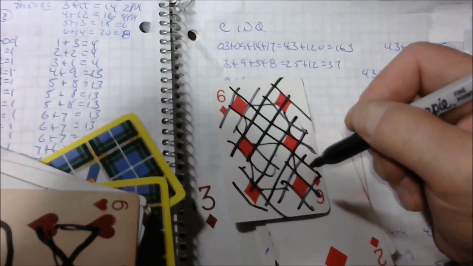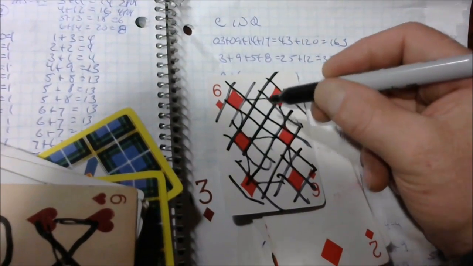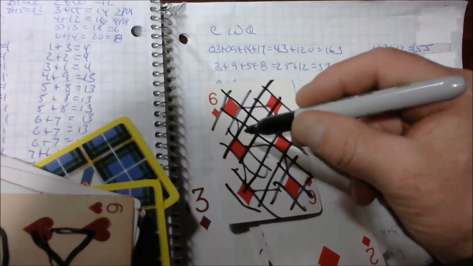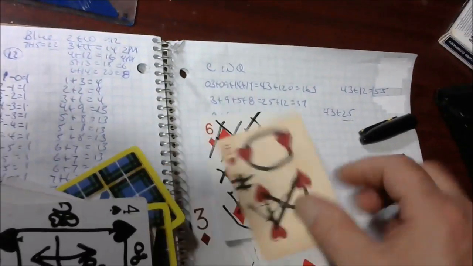This is what happens to the diamonds. 8, 8, 8. 3, 3, 3, 3 parts. Here there's 1, 2, 3, 1, 2, 3, 1. Anyways, we're not going to get into that. This is what happens to the cards.